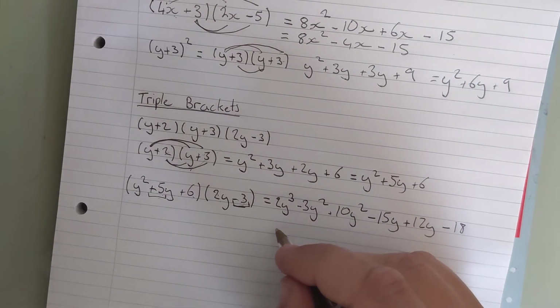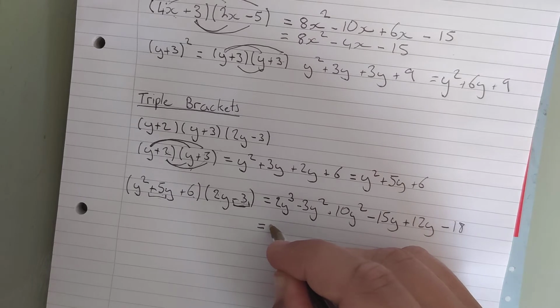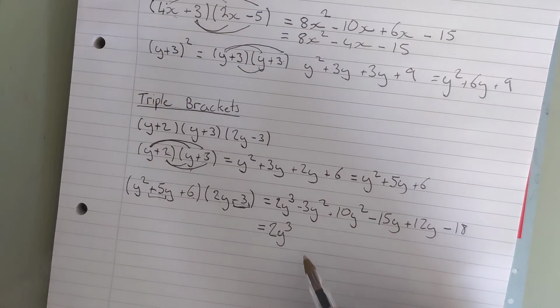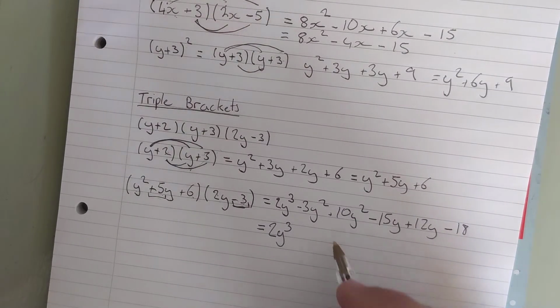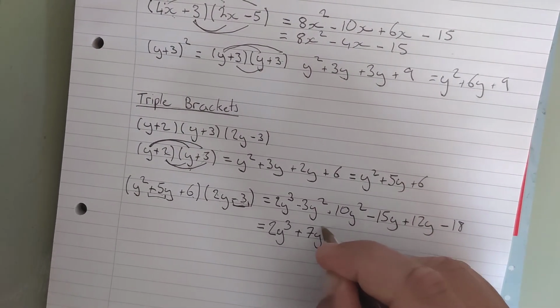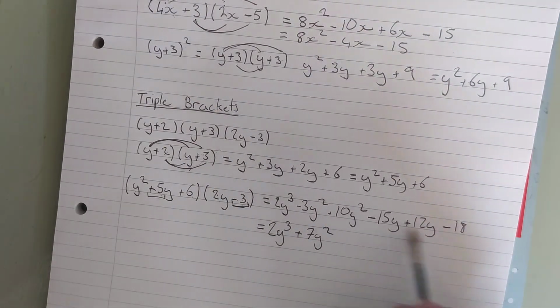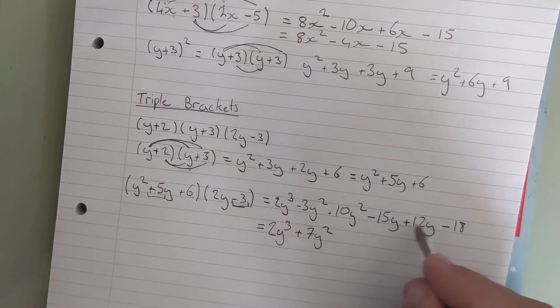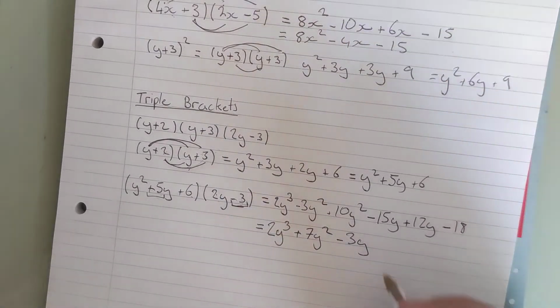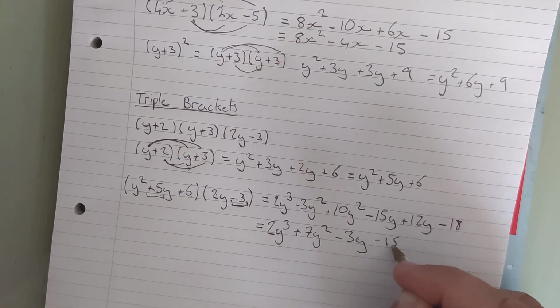Then just rearrange it, put all the like terms together. So those are the only cubes. Y squared, that would be plus 7y squared. With the y's, minus 15 plus 12 is minus 3y, and then minus 18.